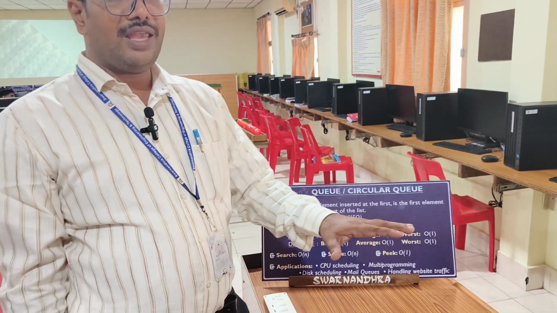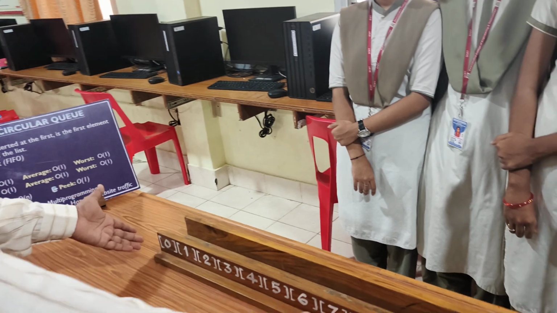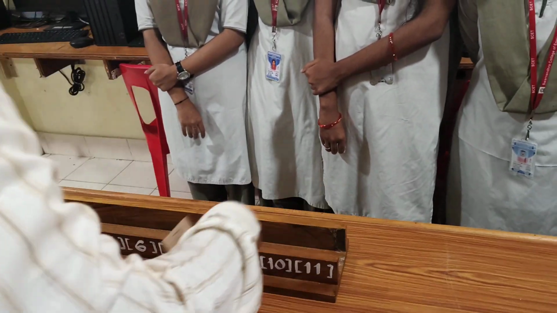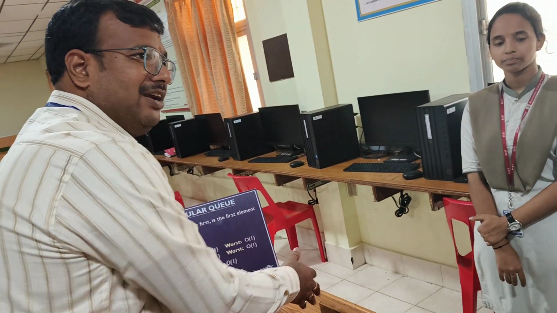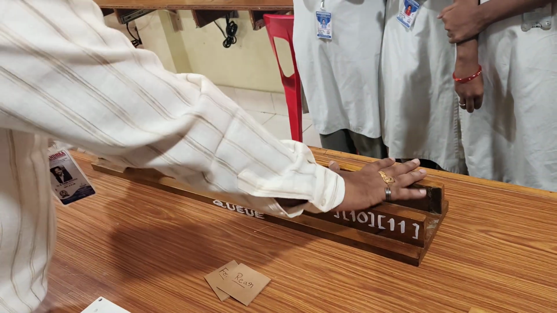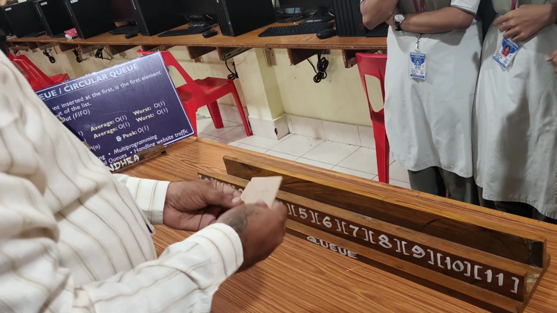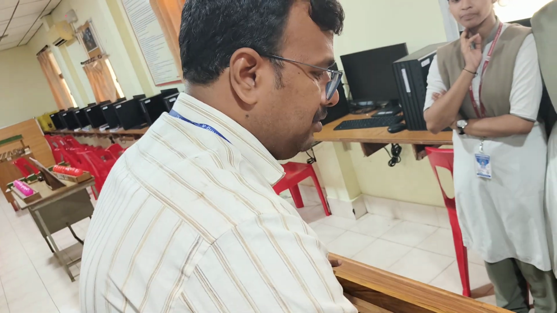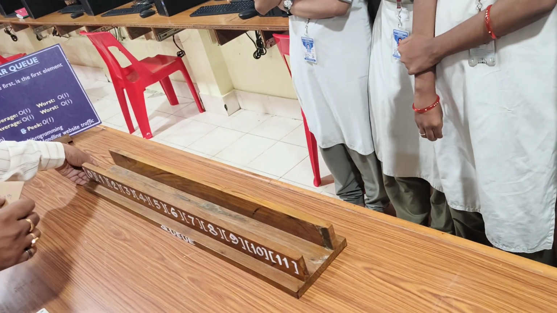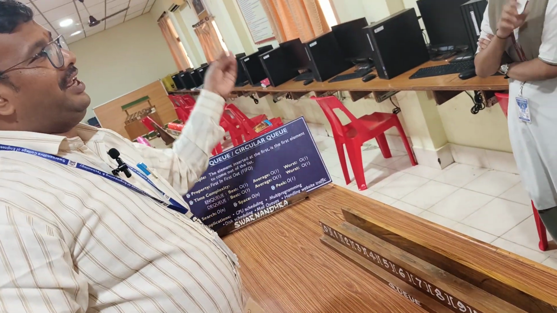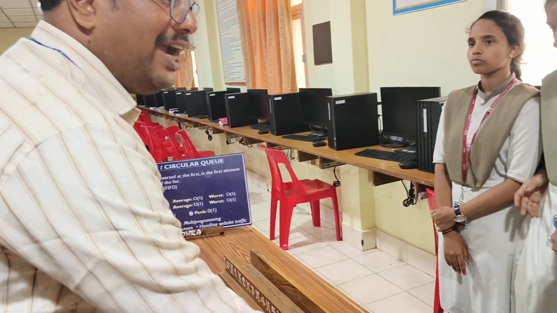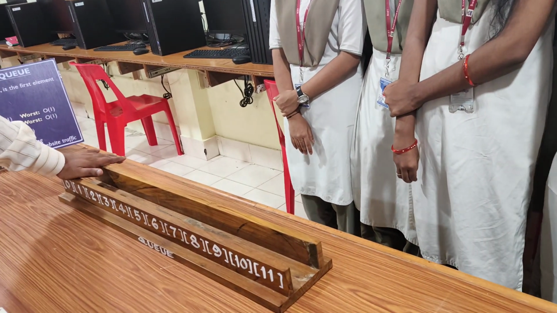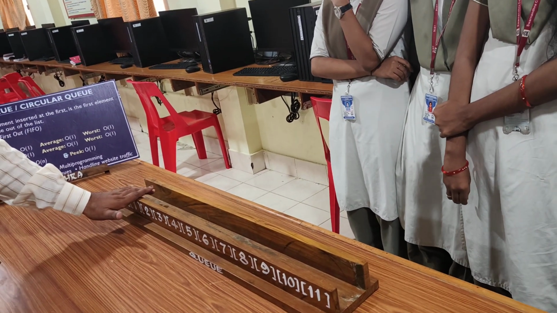Now I will explain the queue data structure. Queue is a linear data structure. Linear means line. So how to store the data in a linear way in the queue? Now in this case, two ends are there. This is one end and this is another end. In a stack there is only one end, where insertion and deletion both happen. Now a queue has insertion at one side and deletion at another side.